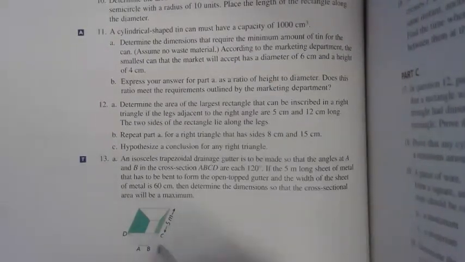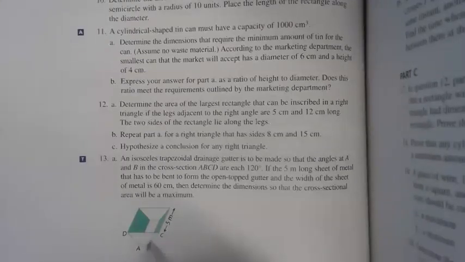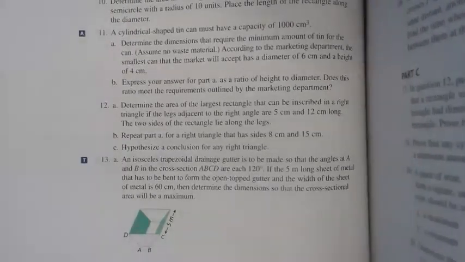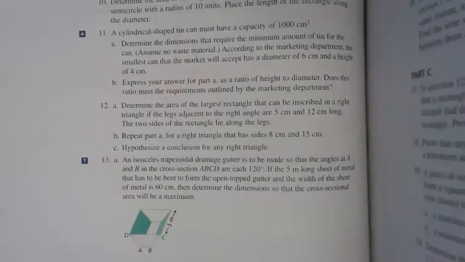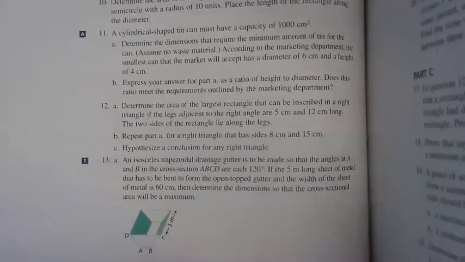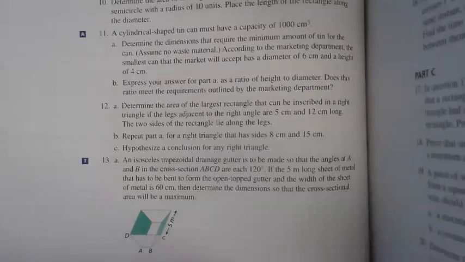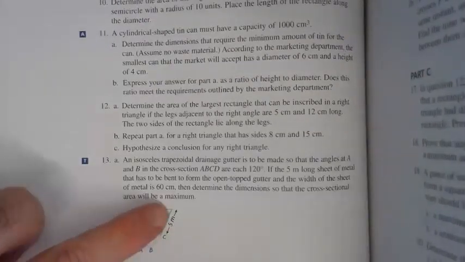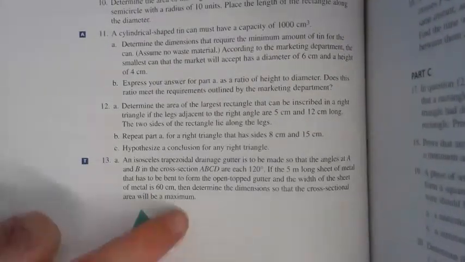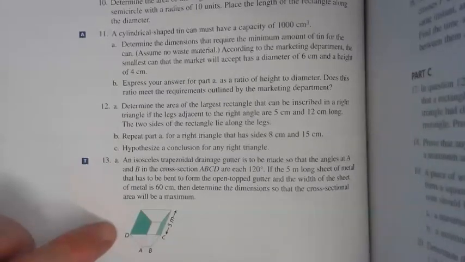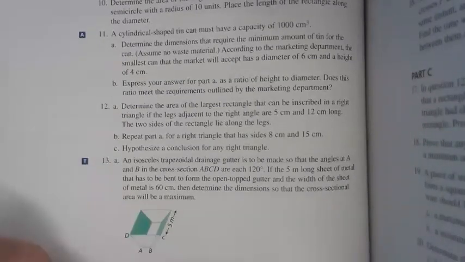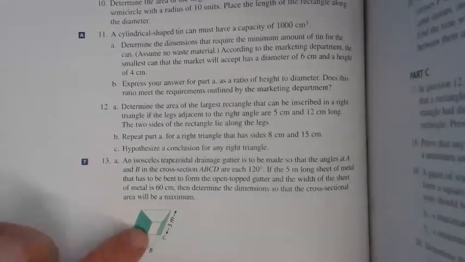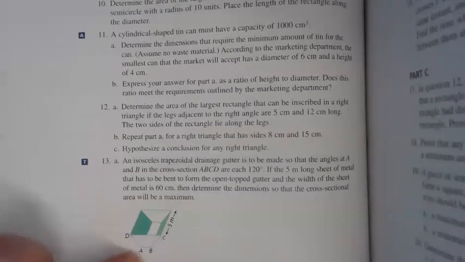So it could be kind of long with sort of short flaps going up and down, or it could be like this, a small base with longer flaps going up. So our goal is to figure out what's going to give us the maximal area. Now, hopefully you can see that this 5 meters is descriptive in terms of telling us what this thing looks like, but it's not going to affect our problem, because what we're trying to do here is just maximize the area of the base, which is the trapezoid.